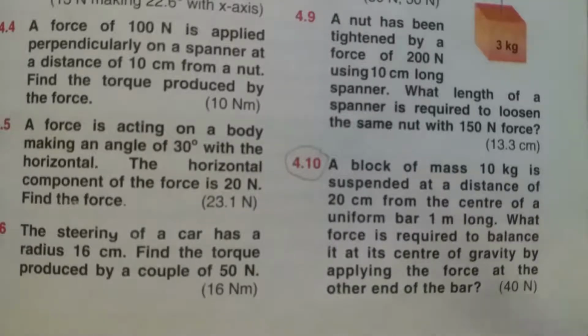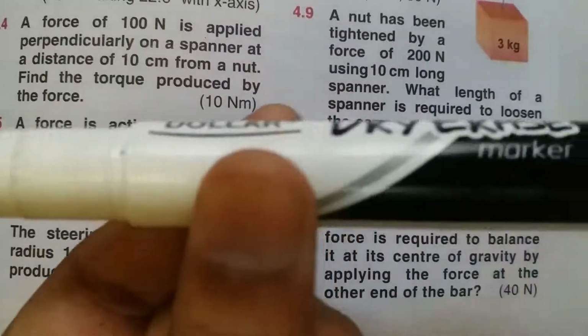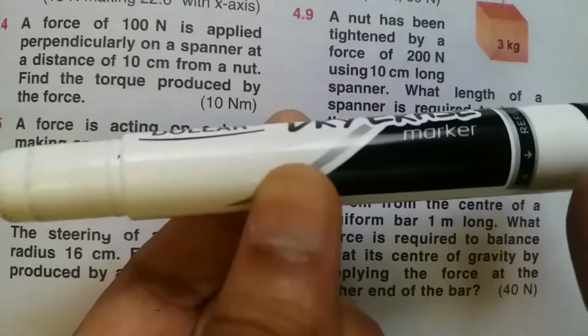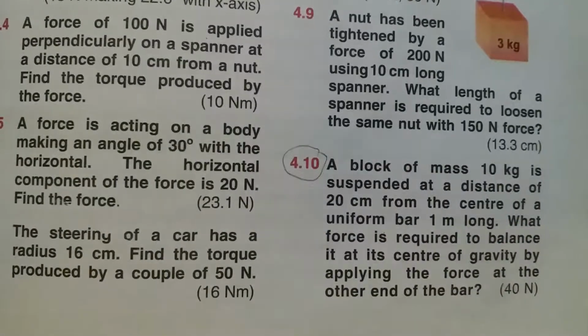In the statement of the last numerical, a block of mass 10 kg is suspended at a distance of 20 centimeter from the center of a uniform bar 1 meter long. What force is required to balance it at the center of gravity by applying the force at the other end of the bar? According to this, the bar is 1 meter long, and you have to balance it from the center, and on one side the force is being applied, on the other side what force has to be applied. This is what we have to find out.